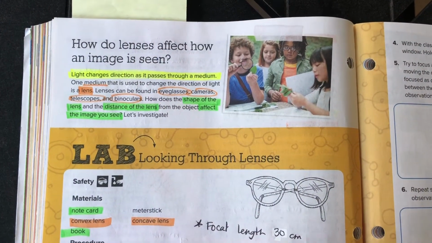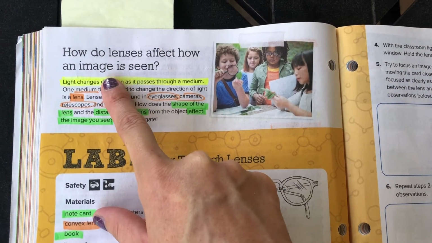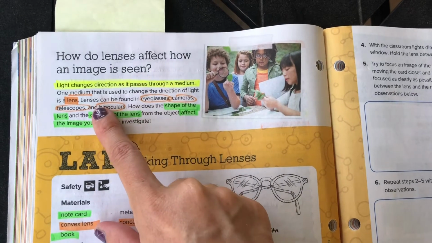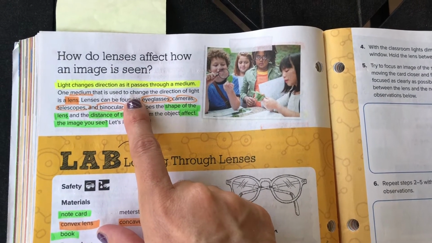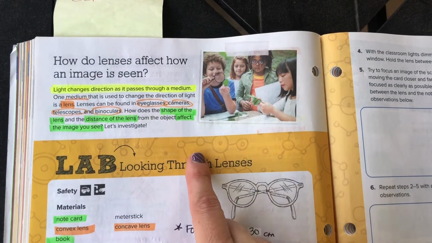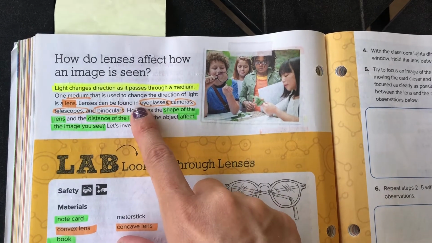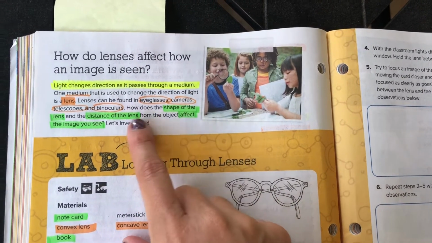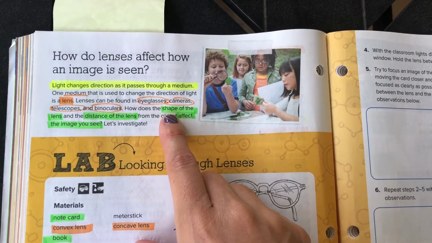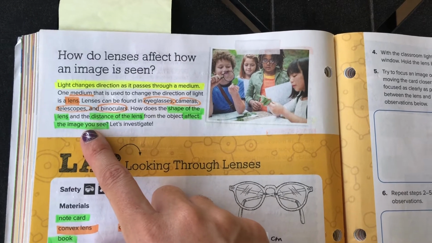Okay, today's lab we're going to look at how lenses affect how an image is seen. Light changes direction as it passes through a medium, and one medium that is used to change the direction of light is called a lens. We're looking at two different lenses today, a convex lens and a concave lens. These lenses can be found in eyeglasses, cameras, telescopes, and binoculars. But how does the shape of the lens and the distance of the lens from the object affect the image that you're going to see?